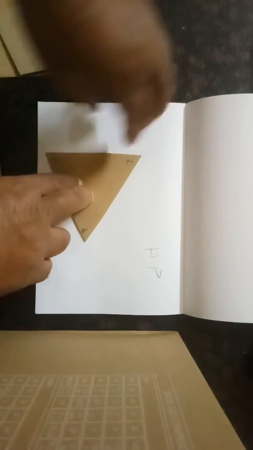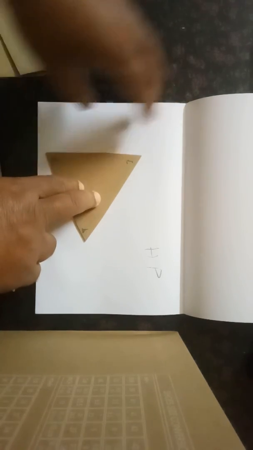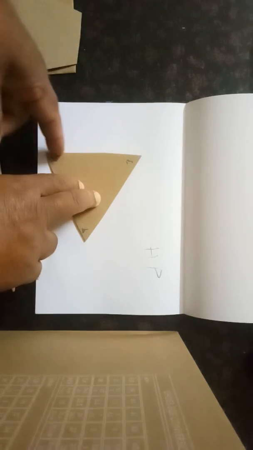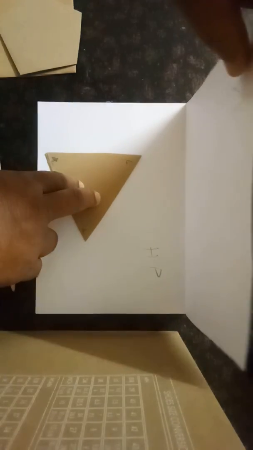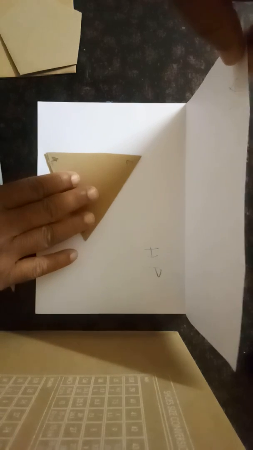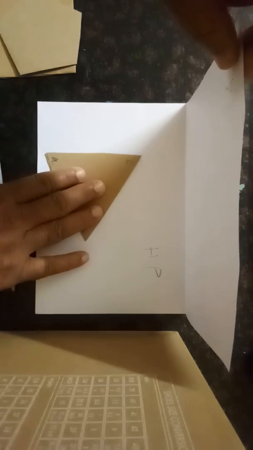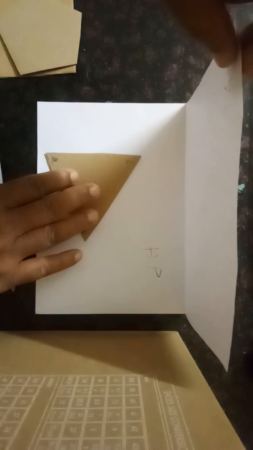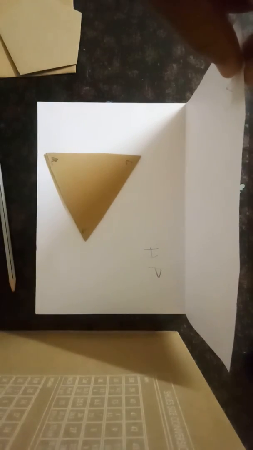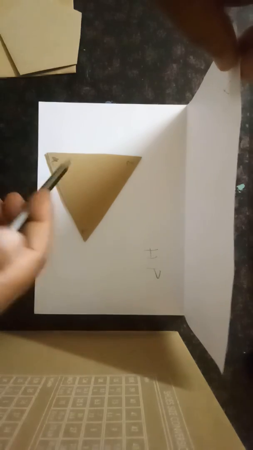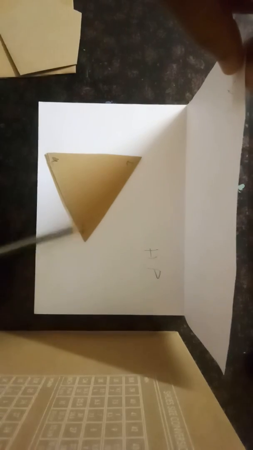You have to draw the initial position, the first position of the lamina, such that this edge is perpendicular to VP, the vertical plane, and assume that the lamina is completely resting on HP. In this position, it is very easy to draw the top view. In the top view, you see the equilateral triangular lamina. In the front view, if you look from here, this is the front view.